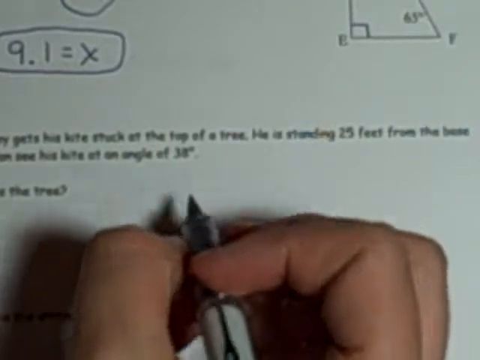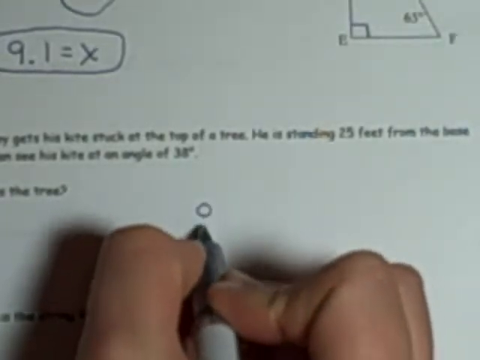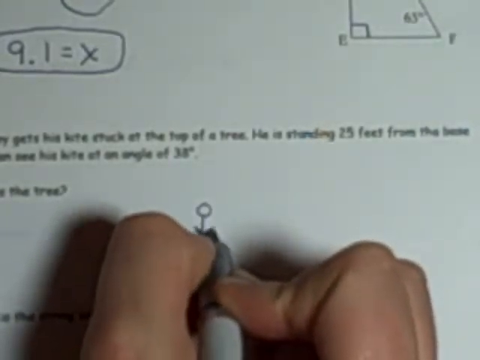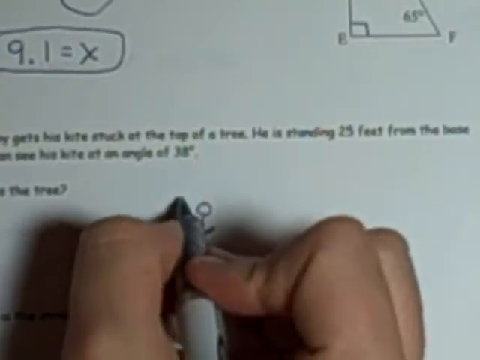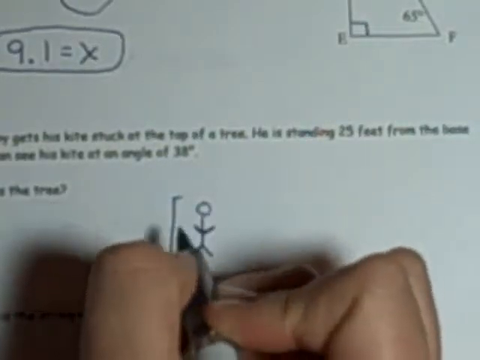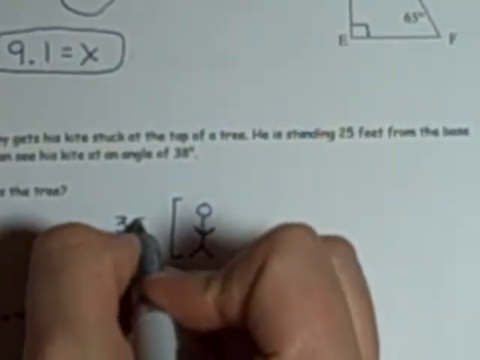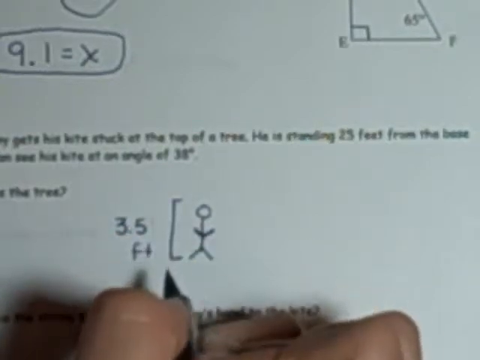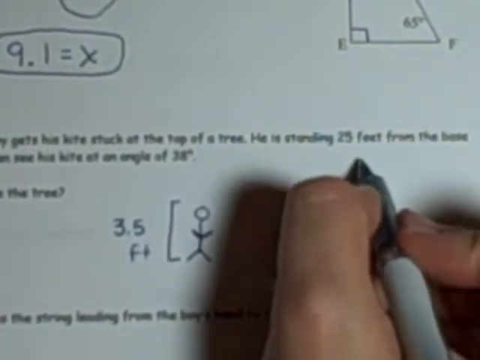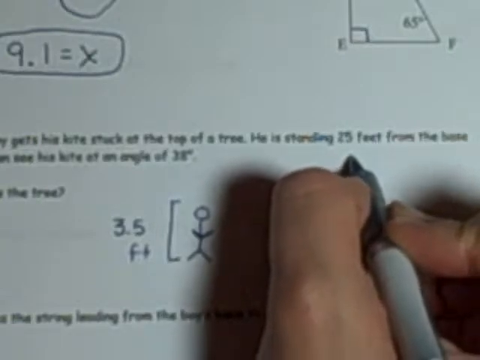Okay, question 34 is a two-part question, but I can do them both with a single diagram. So I'm going to draw one diagram and use it for both parts. I've got a 3.5 foot tall boy. Let's move this over here. Well, my 3.5 foot tall boy has a very long neck. 3.5 feet. Okay. He gets his kite stuck up at the top of a tree.